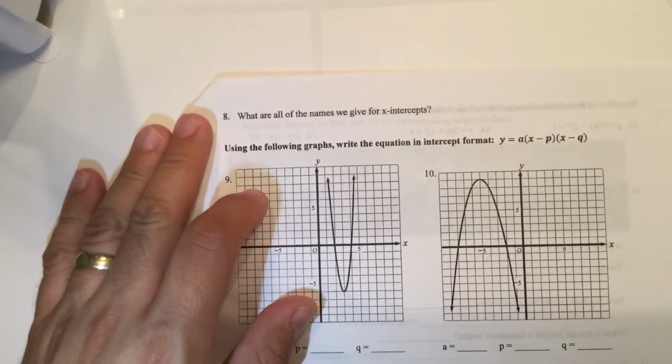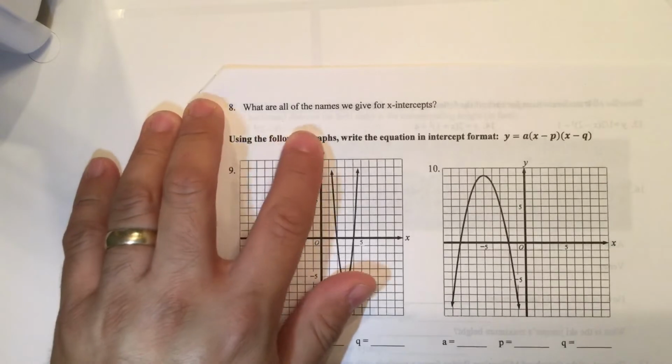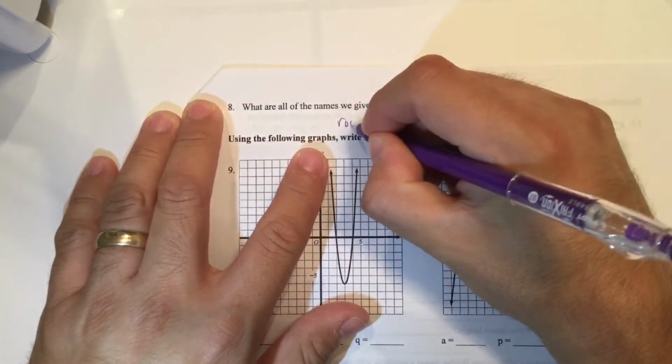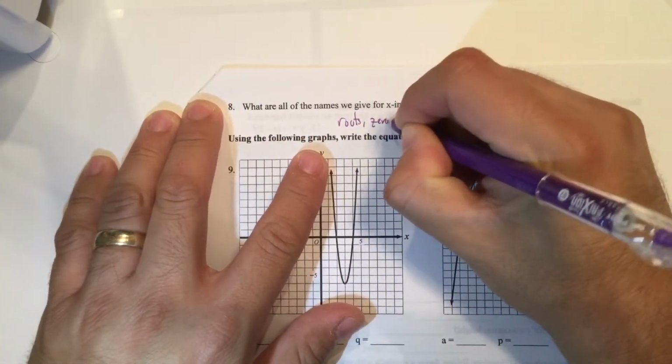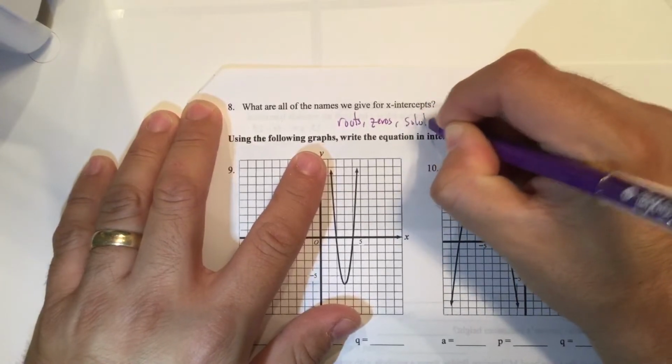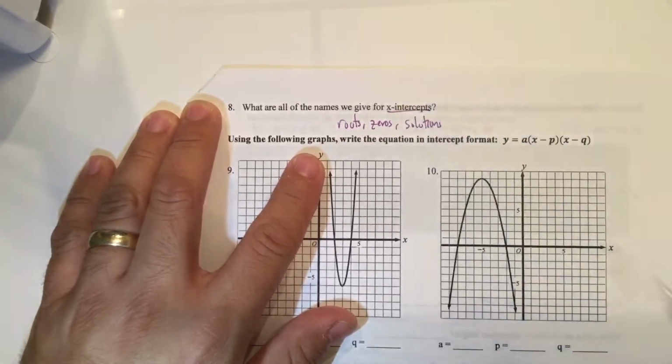All right, number 8. What are all the names we give for x-intercepts? We have roots, zeros, and solutions, as well as x-intercepts.